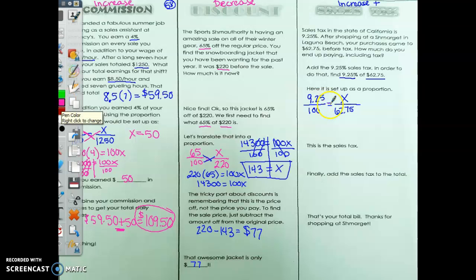Now, again, cross multiply. 62.75 times 9.25 is equal to 100x. When you do that, you get 580.4375 is equal to 100x.